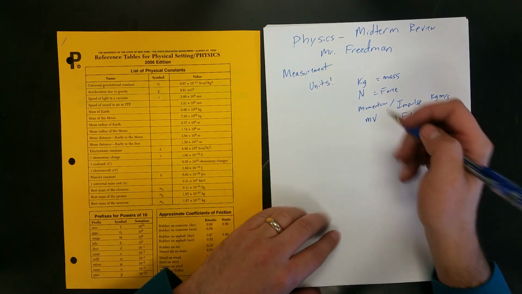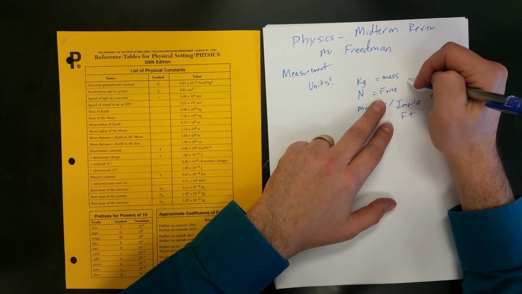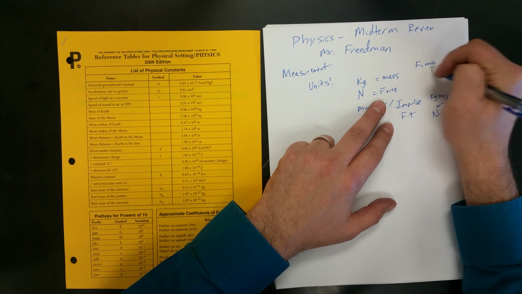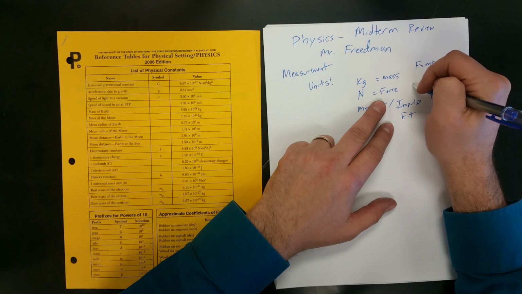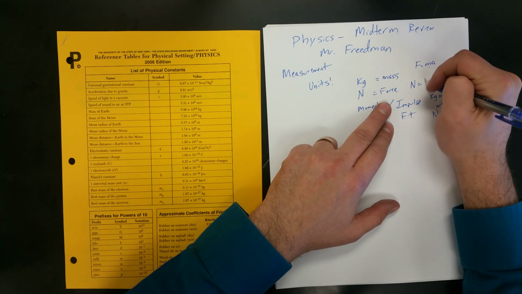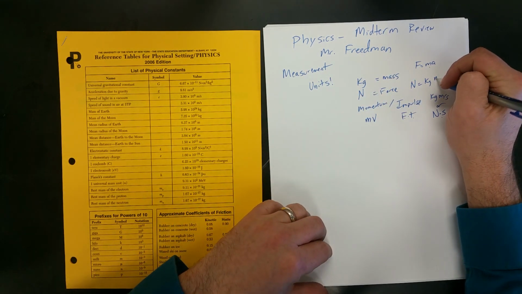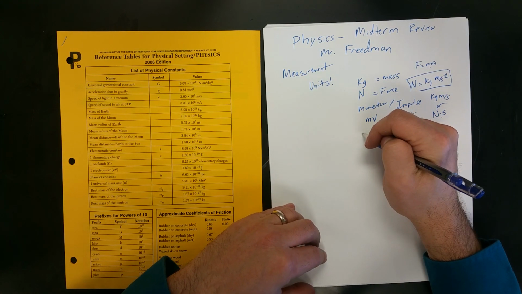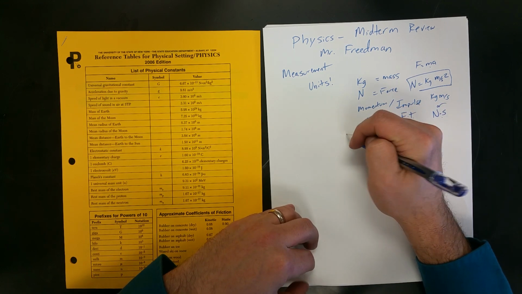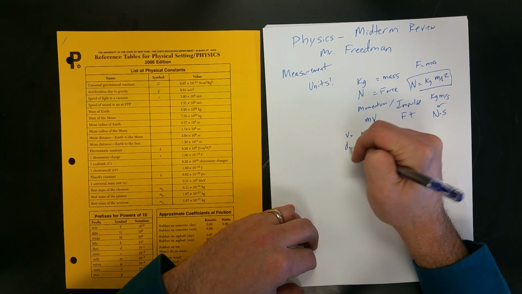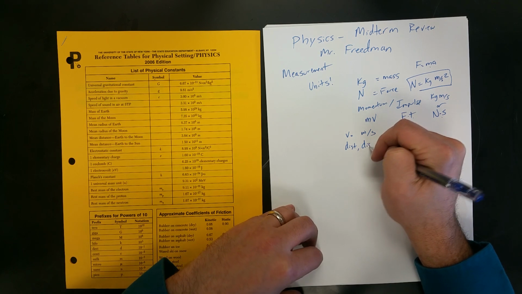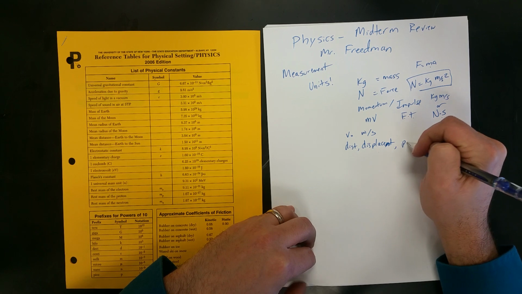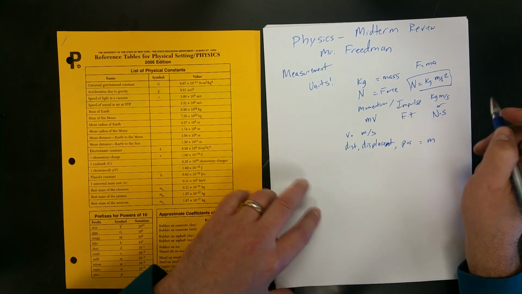You might see newtons and force and realize that you need to know that force can be expressed as ma, mass times acceleration. So a newton is the same thing as a kilogram, which is mass, and meter per second squared, which is acceleration. So acceleration is meters per second squared. Velocity is in meters per second, as is speed, distance, and displacement, and position are all in meters, etc., etc.